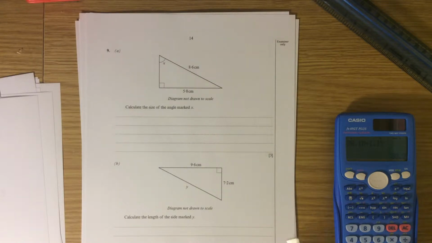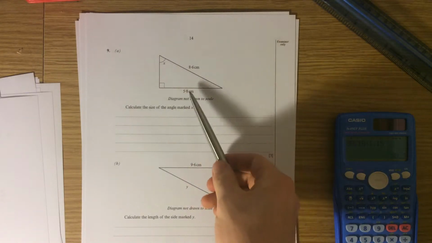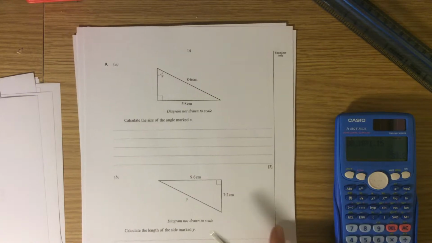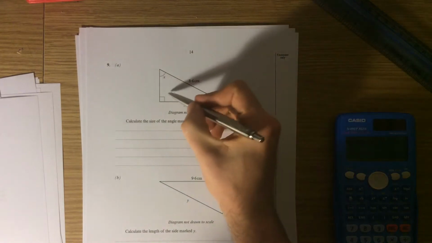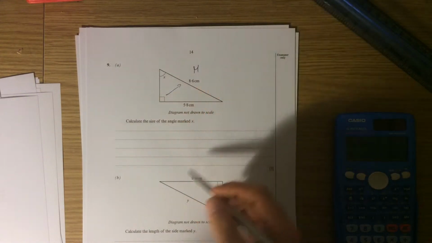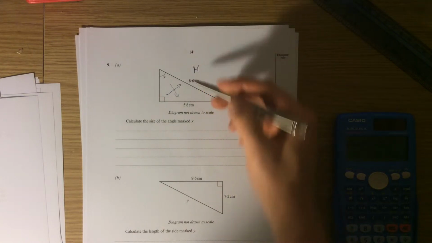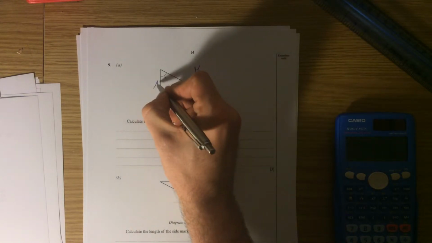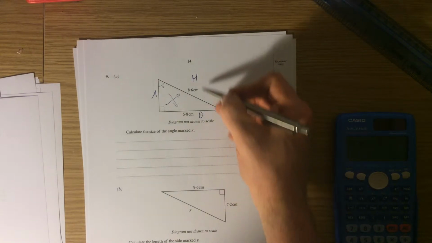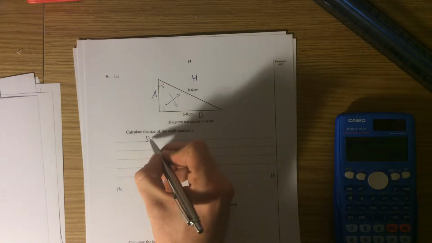Question number 9. As soon as I see a right angle triangle and any lengths and angles mentioned, I need to be thinking about trigonometry. That gives me that this must be the hypotenuse over here. As this is the angle mentioned over there, we obviously have the opposite side, and here will be the adjacent. We know O and we know H, so we are going to use the sine ratio.